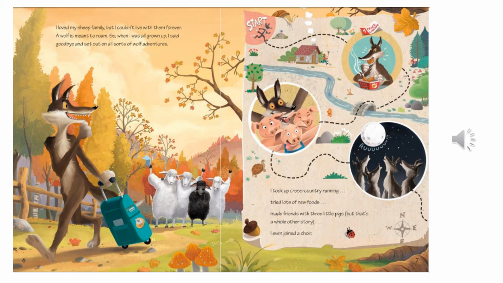I loved my sheep family, but I couldn't live with them forever. A wolf is meant to roam. So when I was all grown up, I said goodbye and set out on all sorts of wolf adventures. I took up cross-country running, tried lots of new foods, made friends with the three little pigs, but that's a whole other story. I even joined a choir.